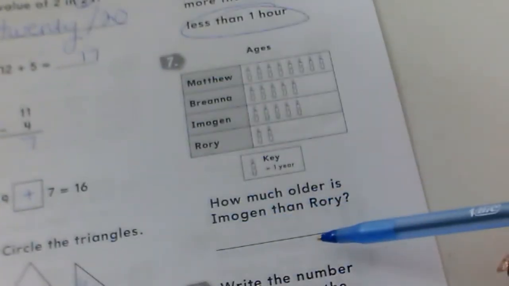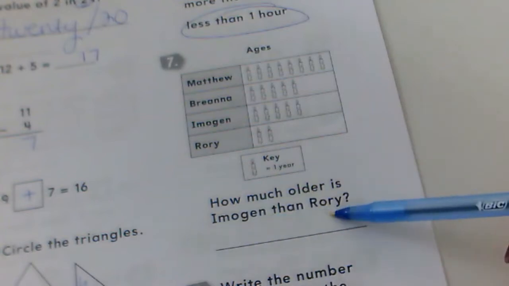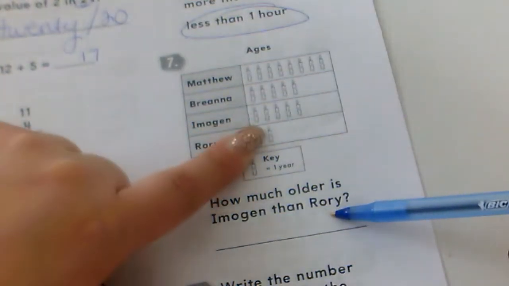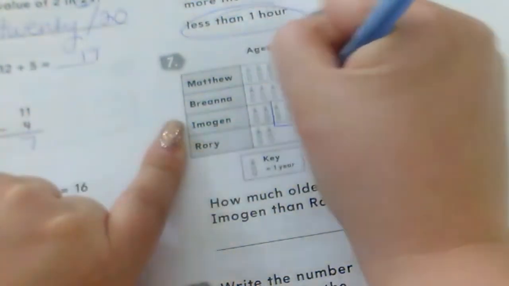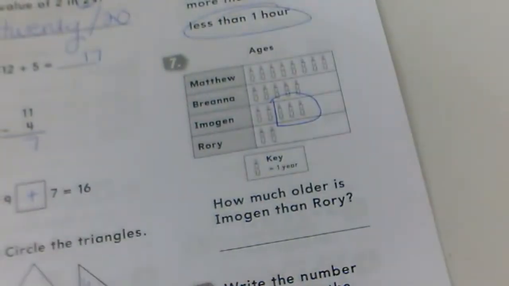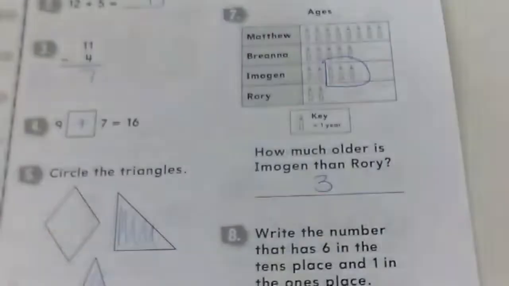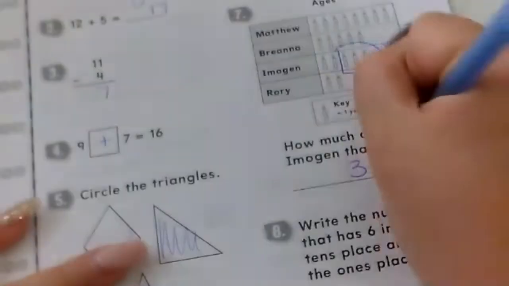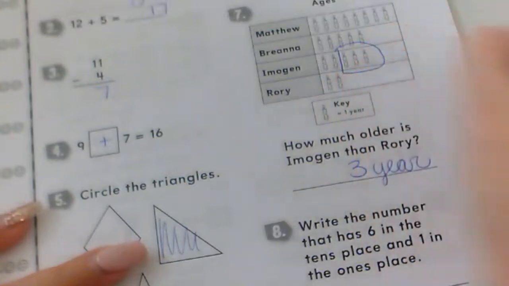All right, how much older is Imogen? Wow, that's a name, Imogen, then Rory. So I want to find Imogen right here, and I find Rory, and I'm just going to count the difference. What is the difference? 3. That's the answer. She is 3 years. I guess we should put years. She is 3 years older.